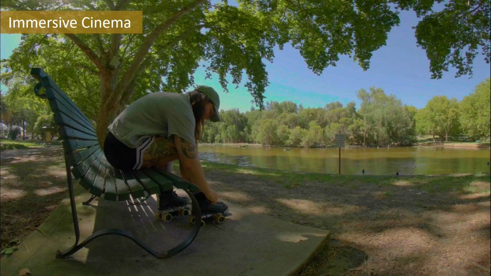Immersive cinema is an experience that invites the audience into the story to be a part of the narrative and immerses them into that world. Unlike traditional 2D cinema, you're not just a casual observer looking at the screen for passive enjoyment. You've been drawn into the space where all that exists is the narrative that surrounds you.